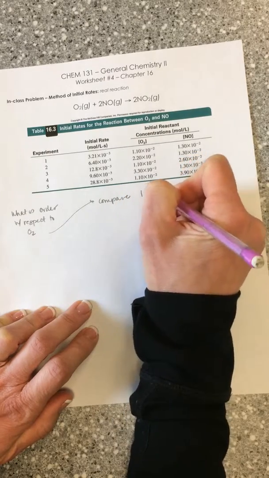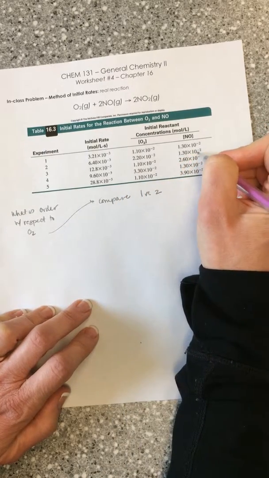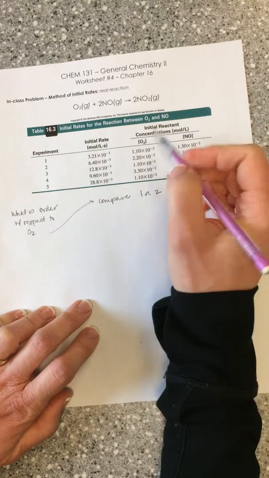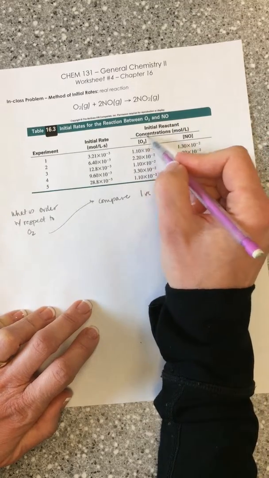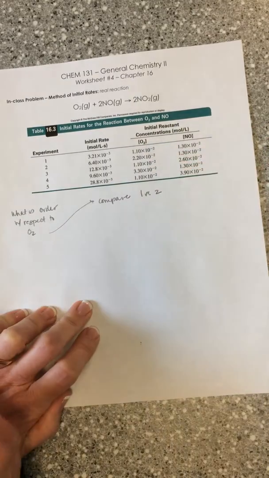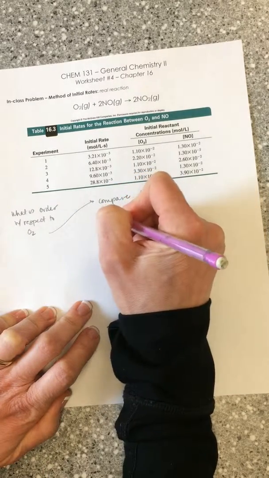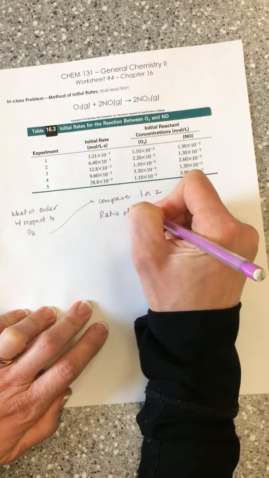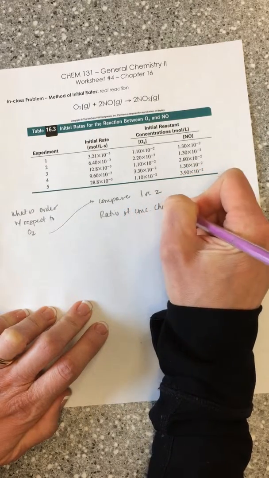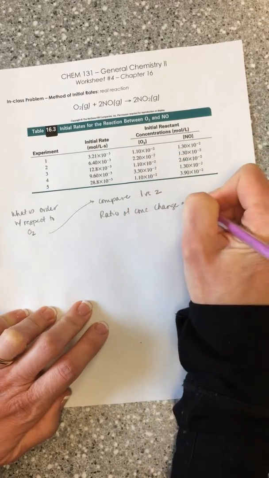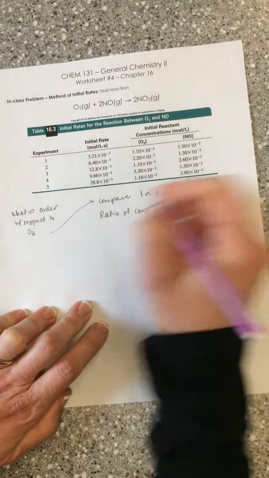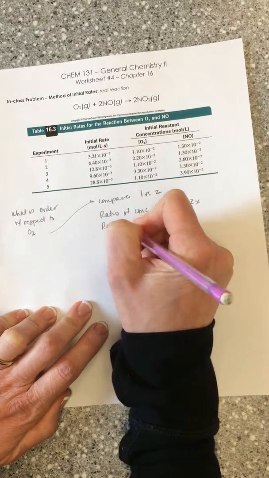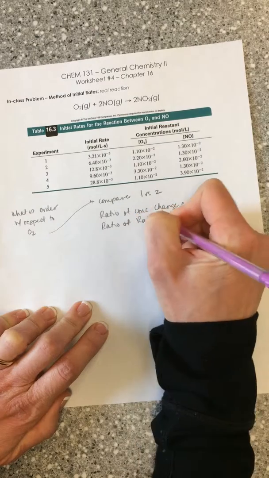All right, so we're going to compare 1 versus 2. Again, we're keeping the NO concentration the same because we want to see what's the effect on the rate if we change the concentration of O2. So the ratio of the concentration change is 2x. We can see that. And then the ratio of the rate change.